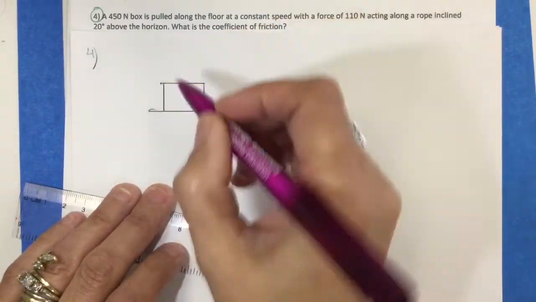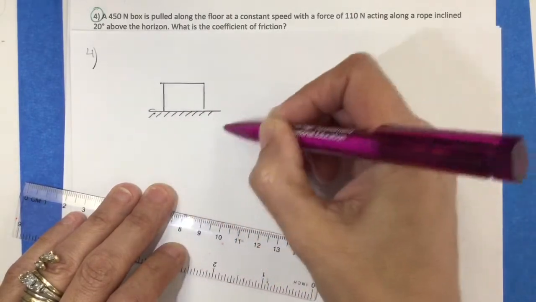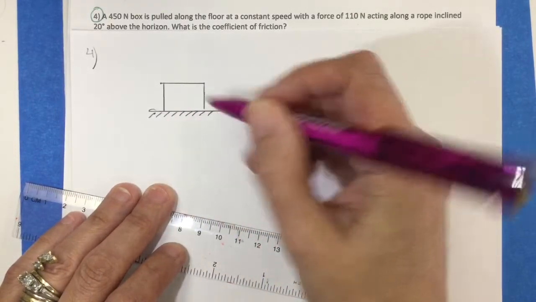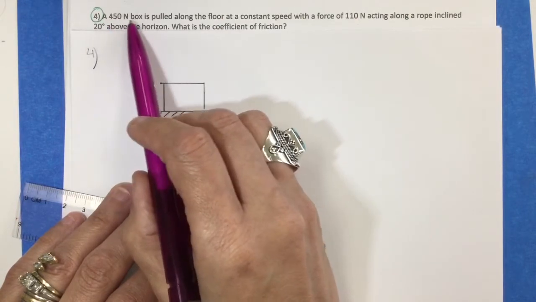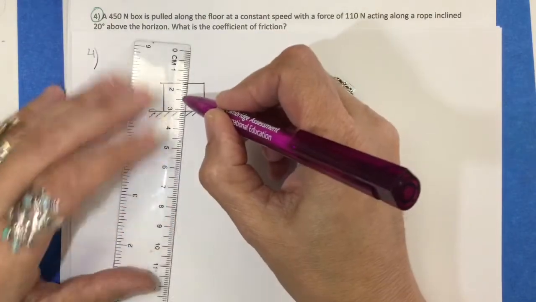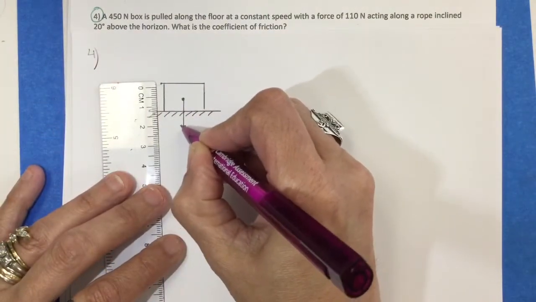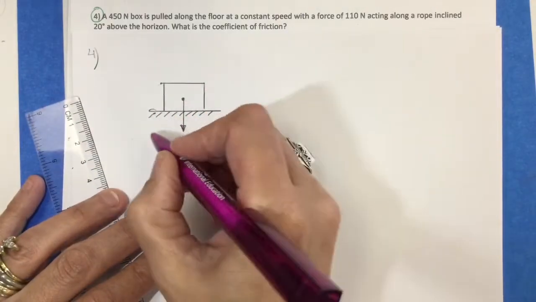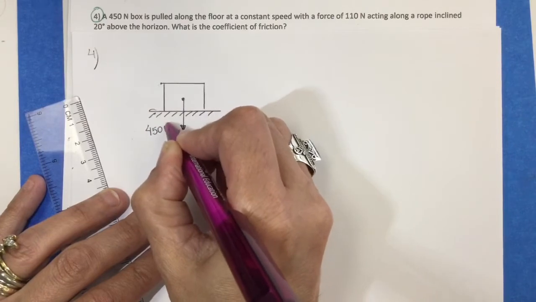The box is sliding along a floor. So this is the floor. And the other information is that the weight of the box is 450 newtons. So by the center of mass, draw a vector straight down to represent the weight of this box, 450 newtons.